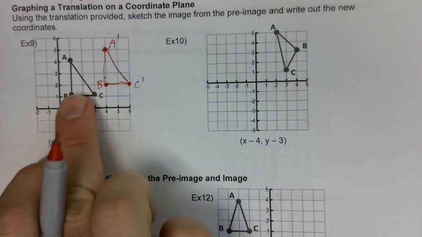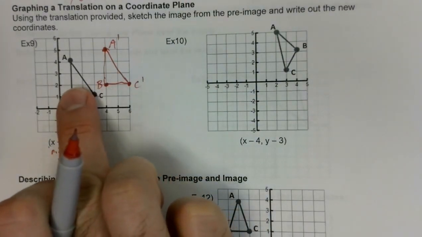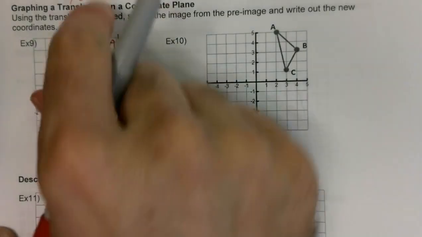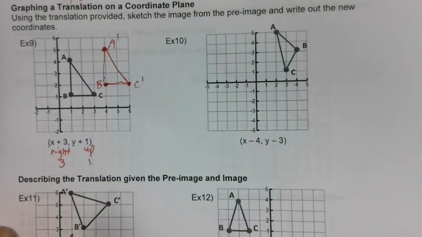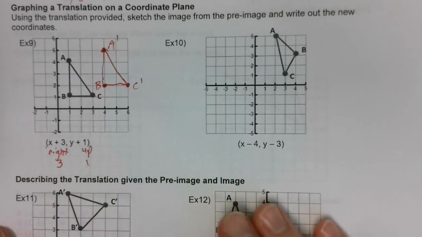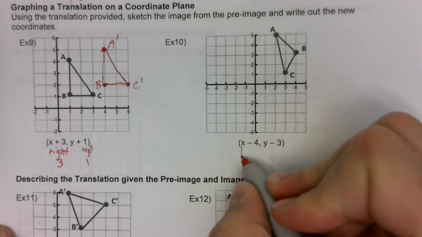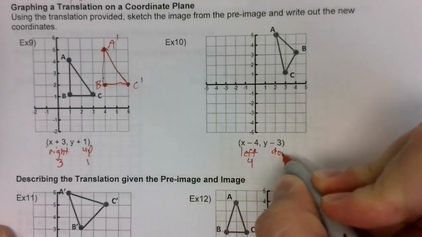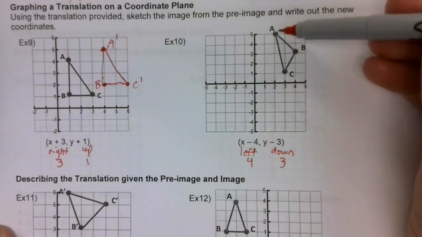you notice I just slid it, almost like if this was actually on paper where I could move it, I just slid it to the right and upwards. It doesn't change its orientation. It's not facing a different direction, it's just in a different location. And that's really what a slide is, or a translation. Whereas with this one, this means left 4, down 3. So I'm going to do that with each one of these points.